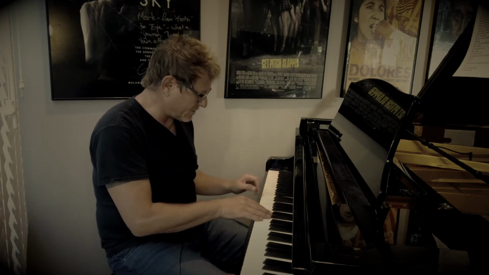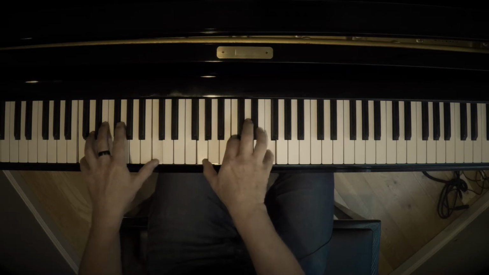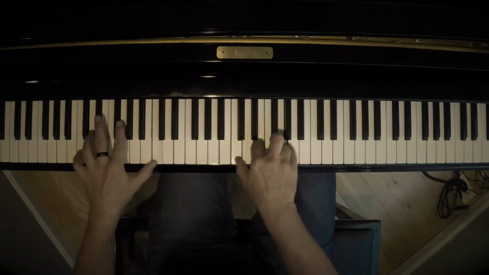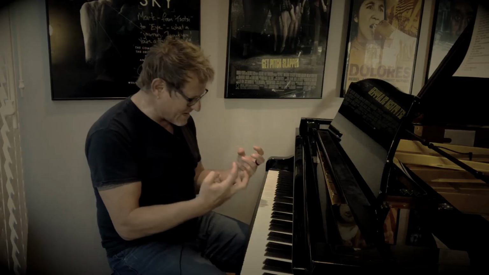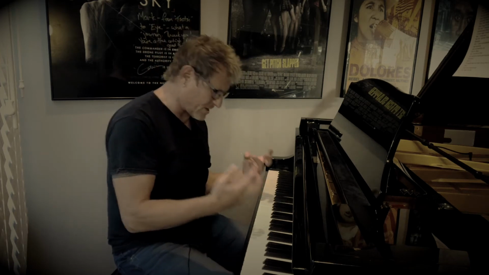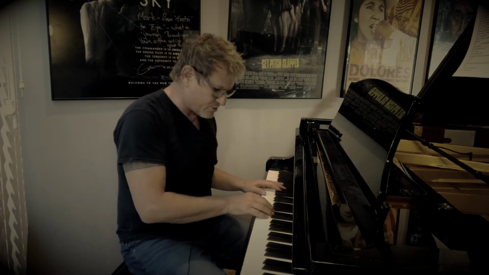Another example is Billy Joel's that sound. It's a sus4 chord. It wants to go somewhere. It's a great chord. The other thing I quickly want to illustrate is what I just showed you, maybe it confused you a little bit, was an inversion.